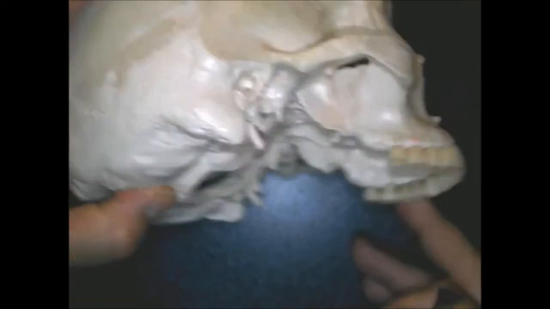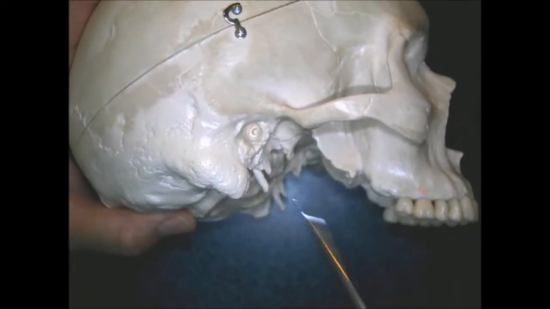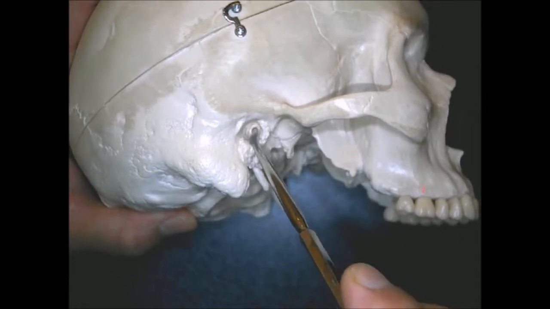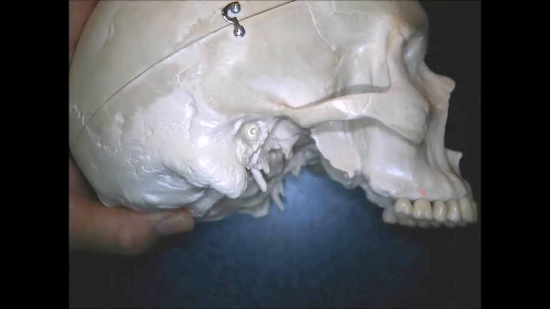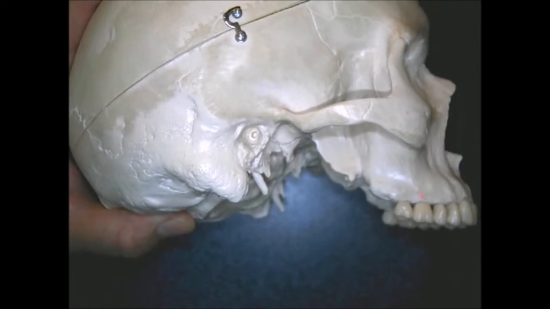The external acoustic meatus is that opening right here. It's a passageway into the temporal bone that actually forms the ear canal.